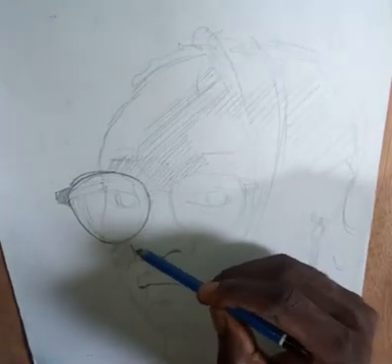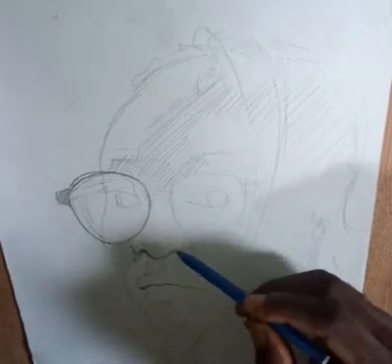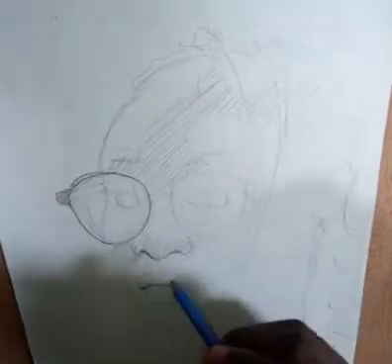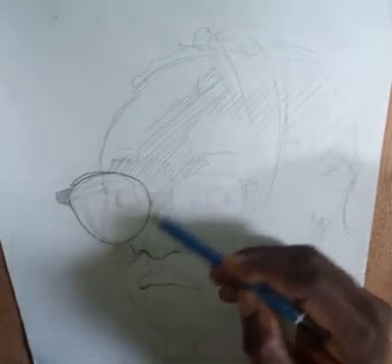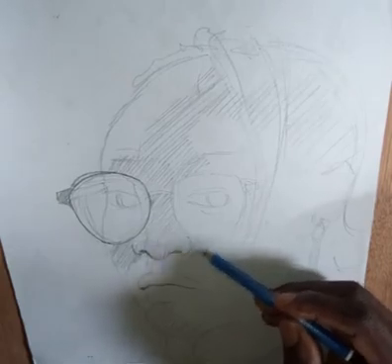I was trying to make a full technique of shading. Now you can see this is building up already. Little by little, it's building up.